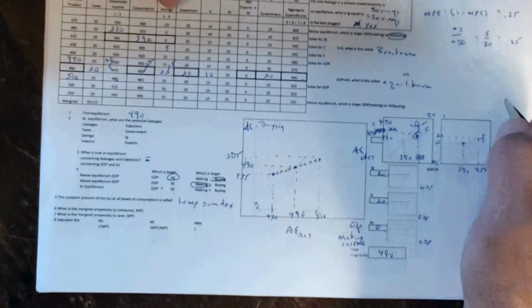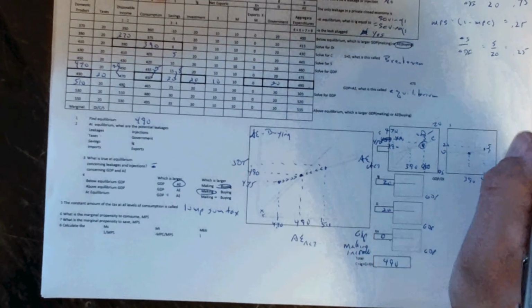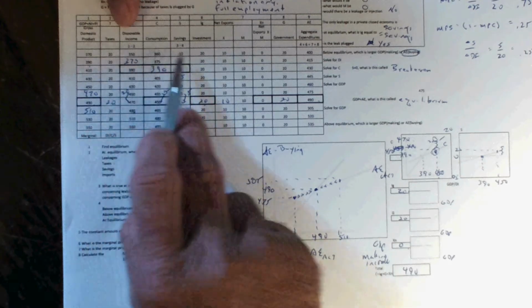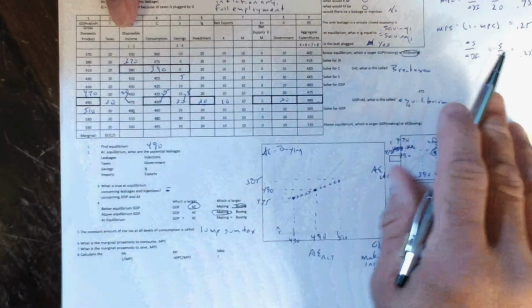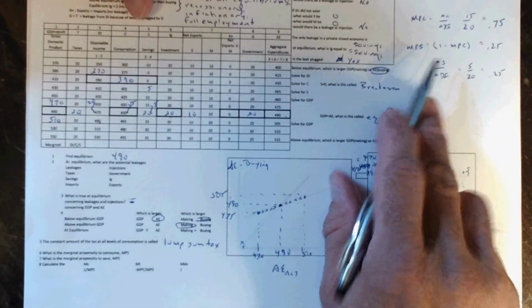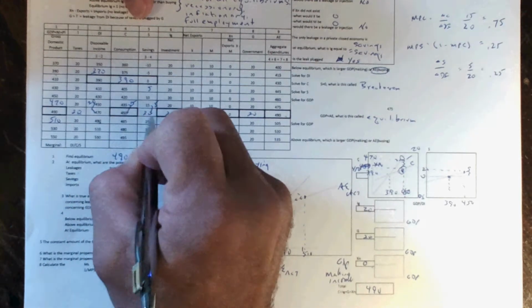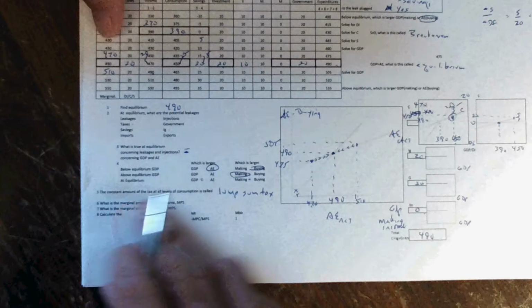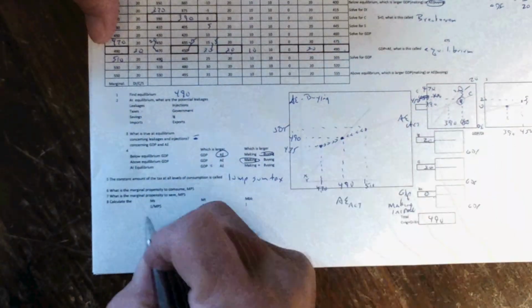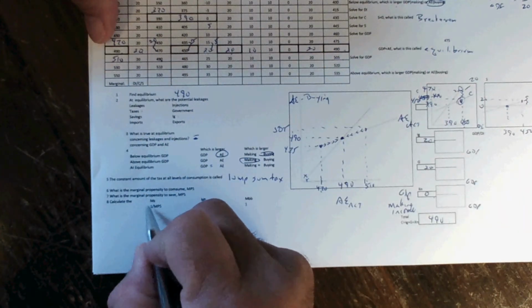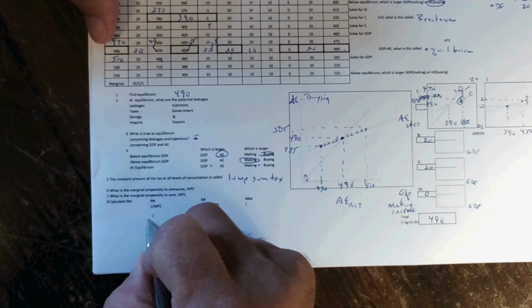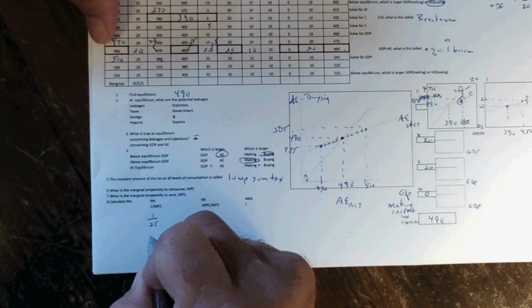Alright, so now we can calculate the multiplier. Now, when we did averages, remember, we're not using averages. We did averages in the very first lesson in this unit. With an average, all the information comes from one line. It's a snapshot. A marginal is a change measure. You're comparing data from two different lines. Now we can calculate the multipliers. The spending multiplier is 1 over the marginal propensity to save. That's 1 over 0.25. The spending multiplier will be 4.